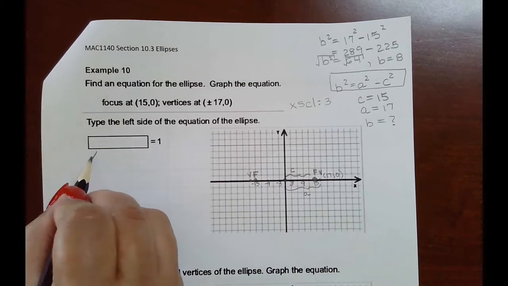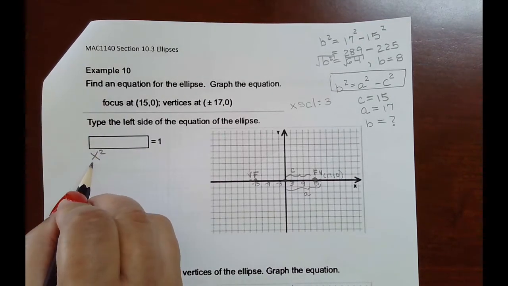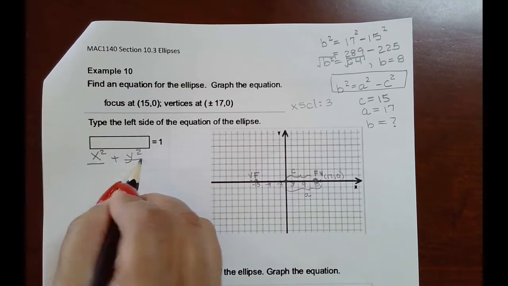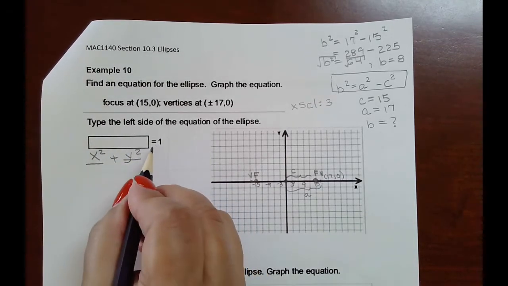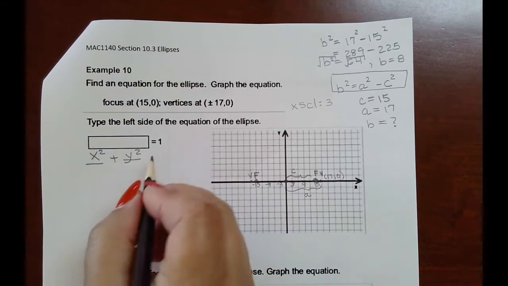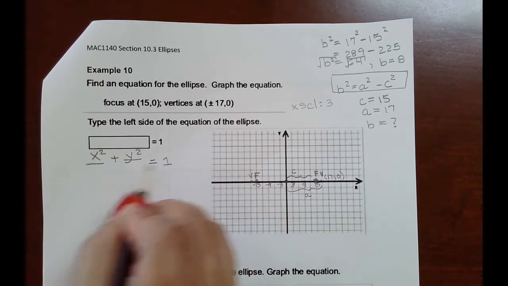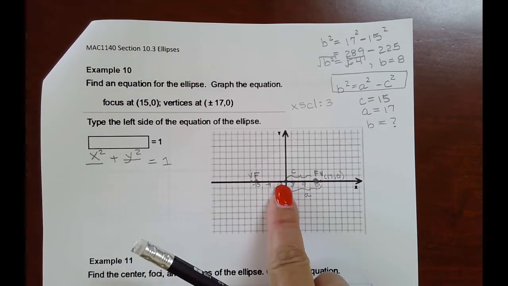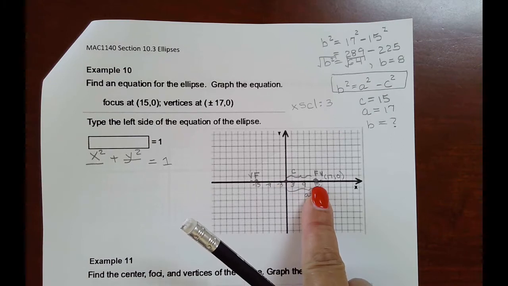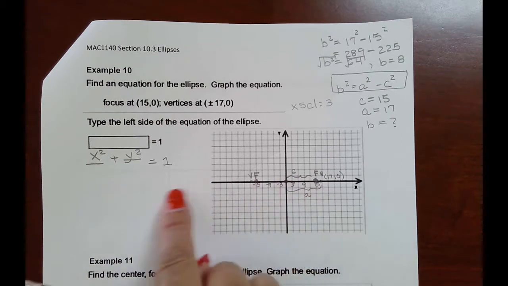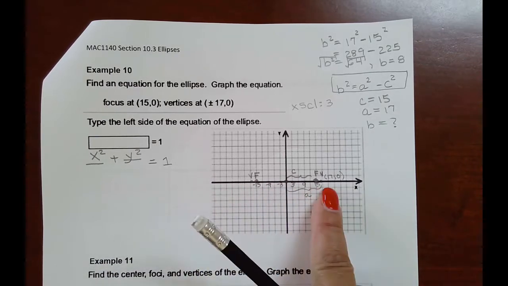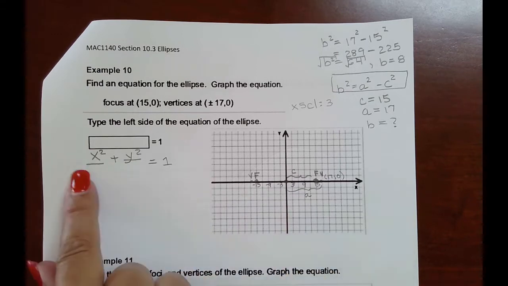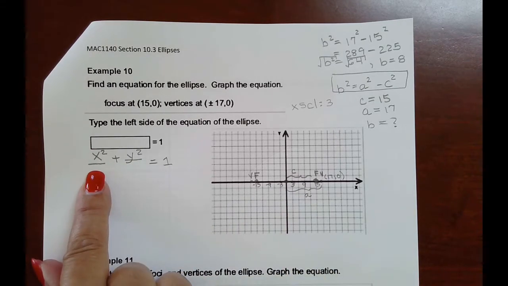I'm not going to try and squeeze it into that box. Never works out for me. You know you're going to have an x squared and a y squared. They're both going to be positive. The one they've already provided for you. So you'd only be entering the left side of this equation in the box. And then notice that the foci, which are always on the major axis, are on the horizontal axis, the x-axis, and therefore that a value is going to be associated with the x expression, the expression containing x.